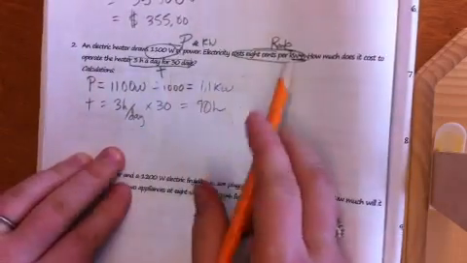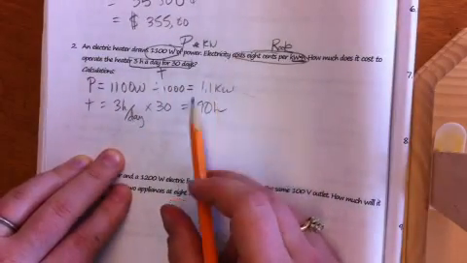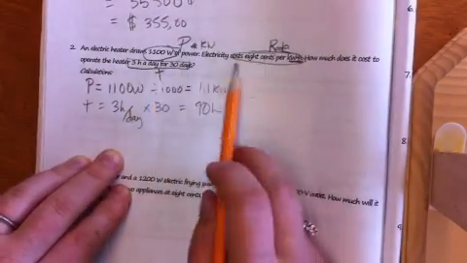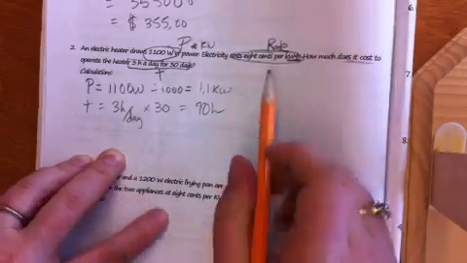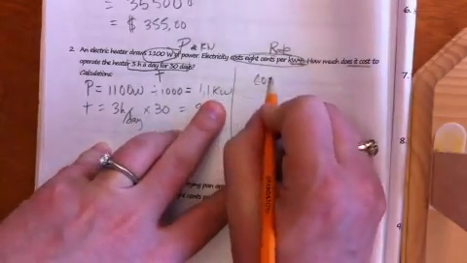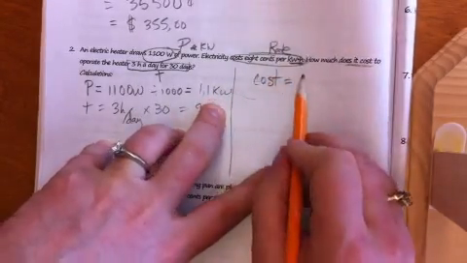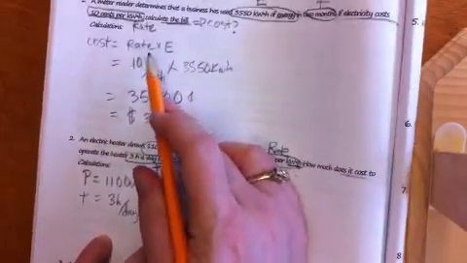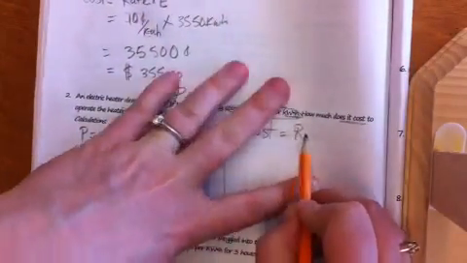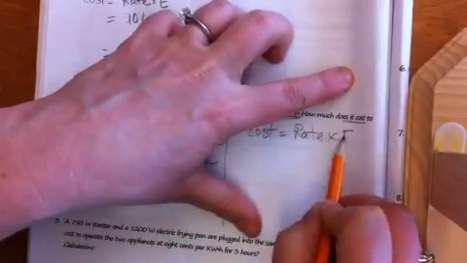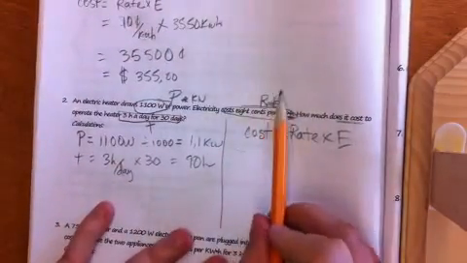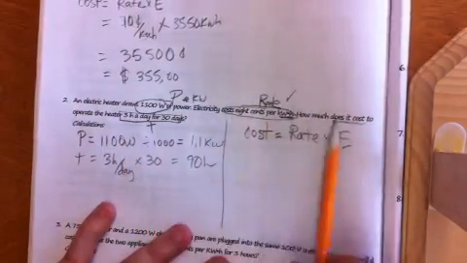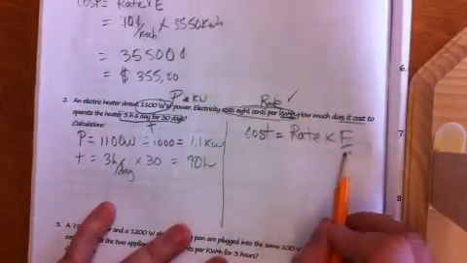So now I'm ready to calculate cost. This is what they want: how much does it cost? They want cost here. So cost, like we set up here, is rate times energy. Now, they gave me the rate, but they did not give me the energy. So I gotta go figure out energy here.